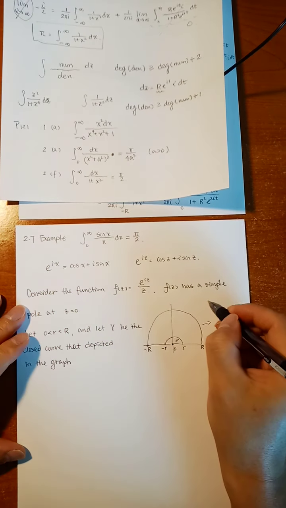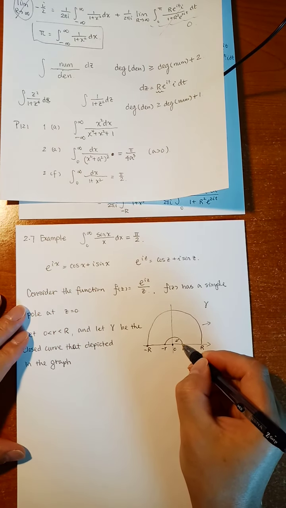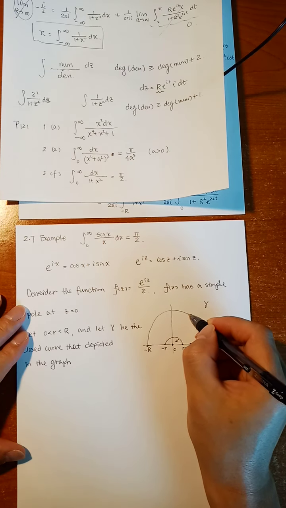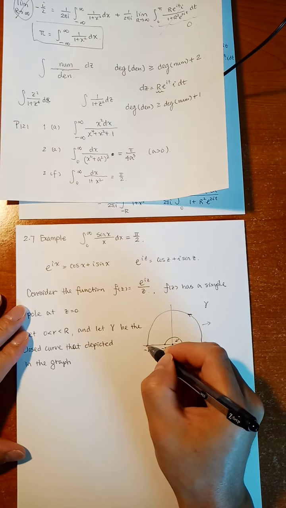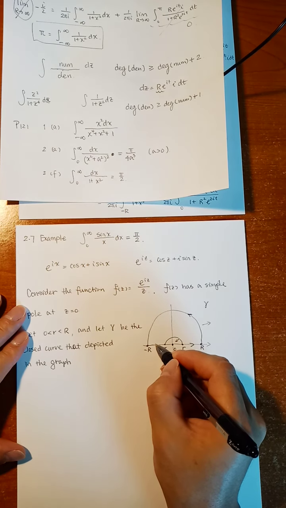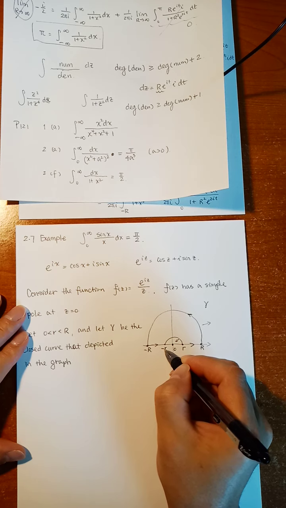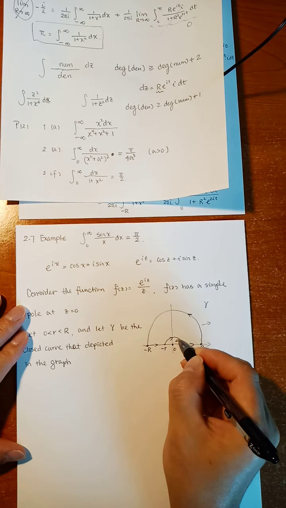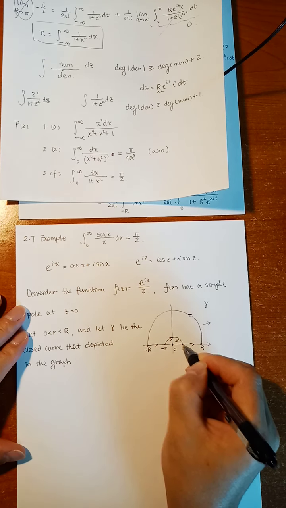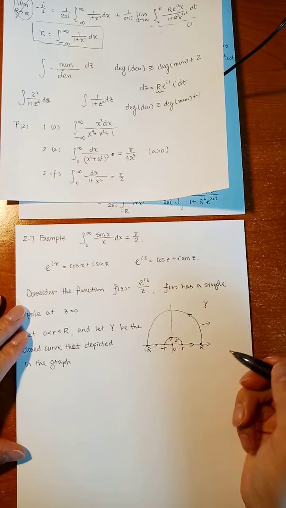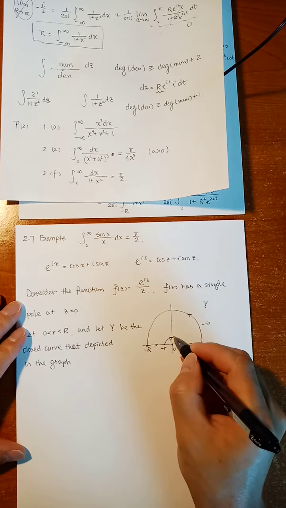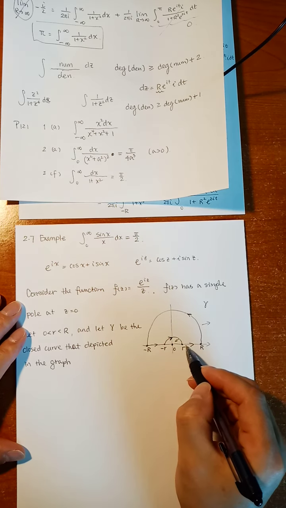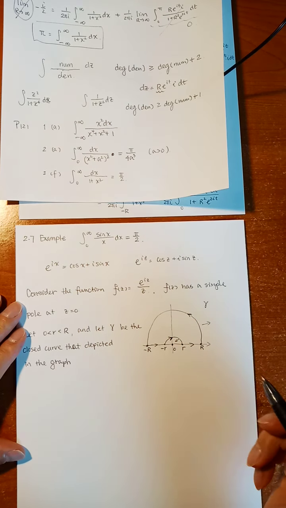What is gamma? You start from little r along the x-axis, go to capital R, and along the upper semicircle back to negative capital R, then from negative capital R along the x-axis to negative r, and along the smaller upper semicircle from negative r to positive r. So you see, this is the gamma.